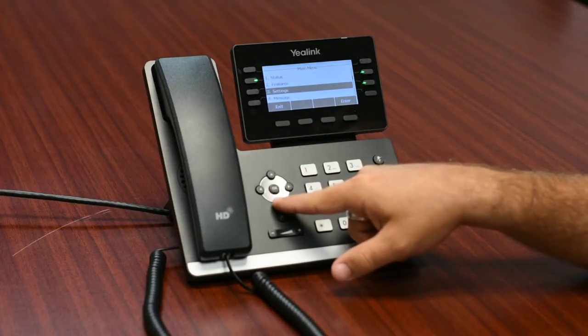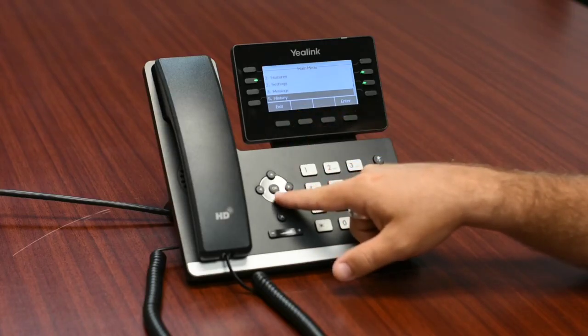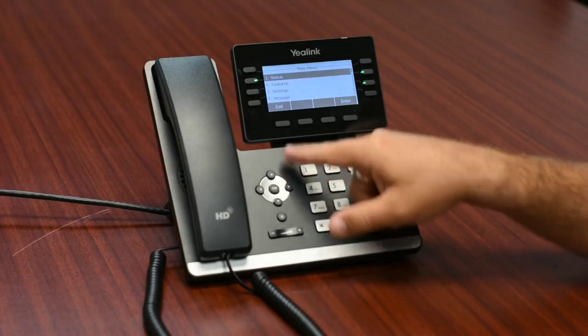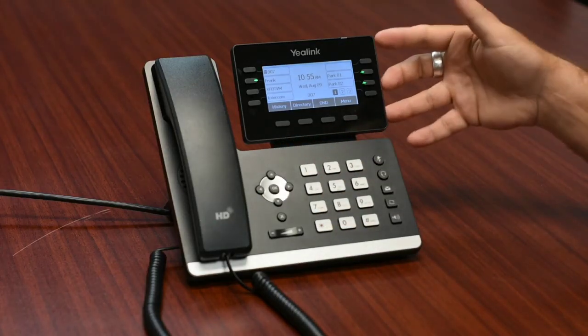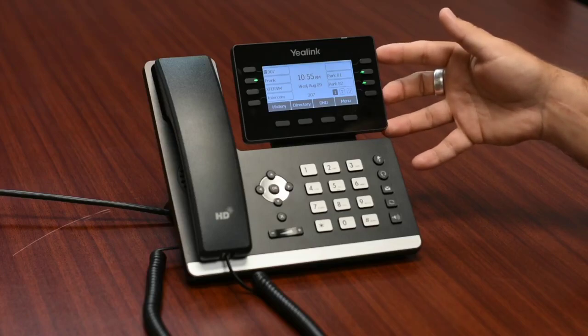You also have the ability to listen to your voicemail messages through the menu, view your history, your directory, enable or disable the USB port in the back of the phone. These are the basic phone features associated with the T53W.